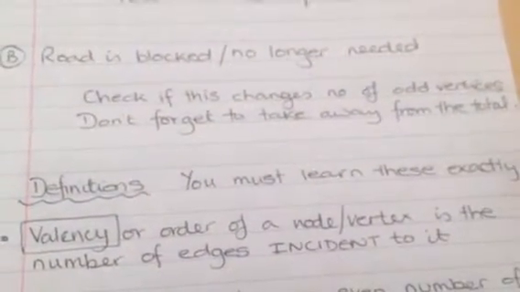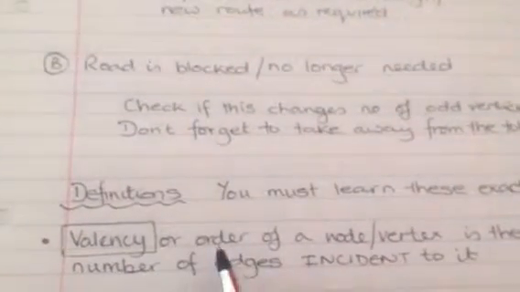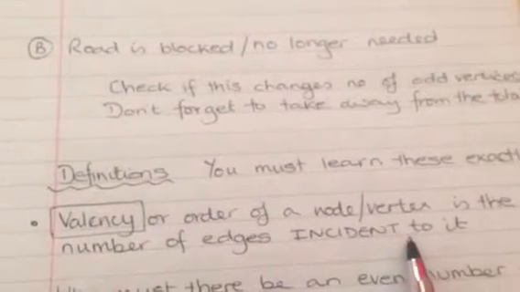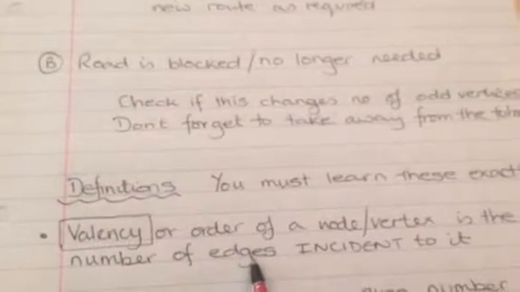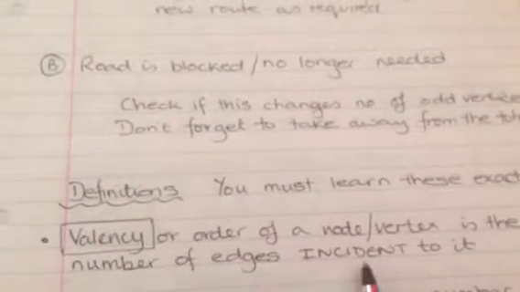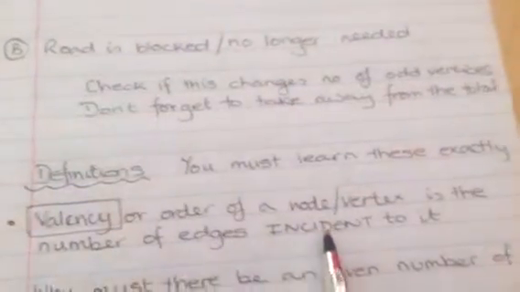First one, a valency, or the order of a node or vertex, is the number of edges incident to it. They will be looking for that word. So the valency of a vertex is the number of edges incident to it. All definitions you must give exactly as written. If you use lines instead of edges, you won't get the mark. If you don't use the word incident, you won't get the mark.